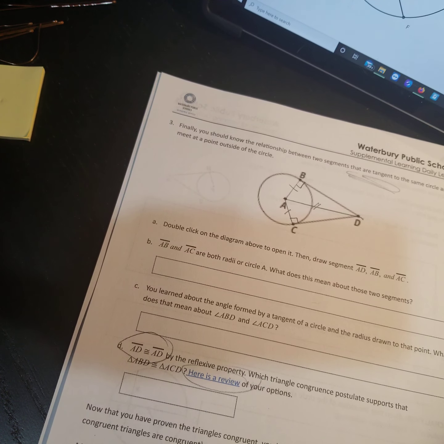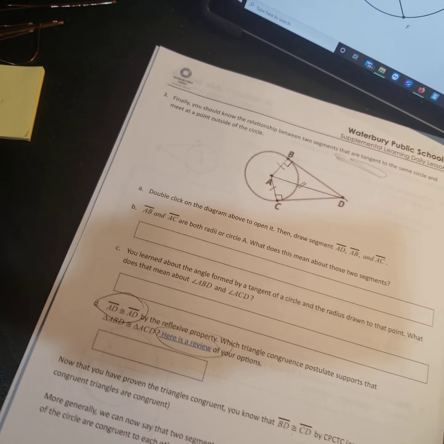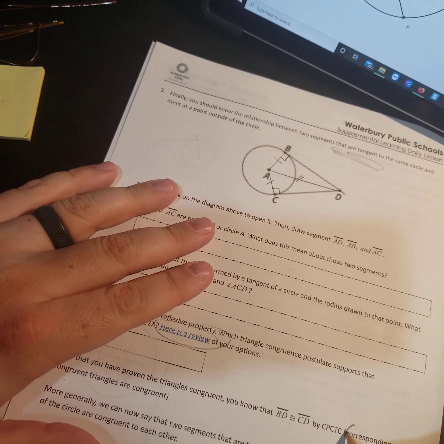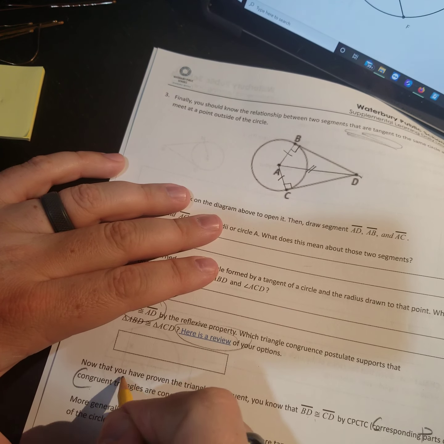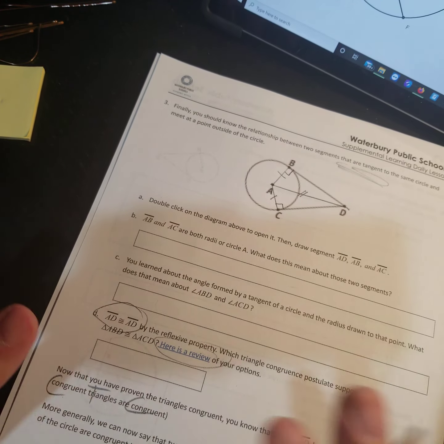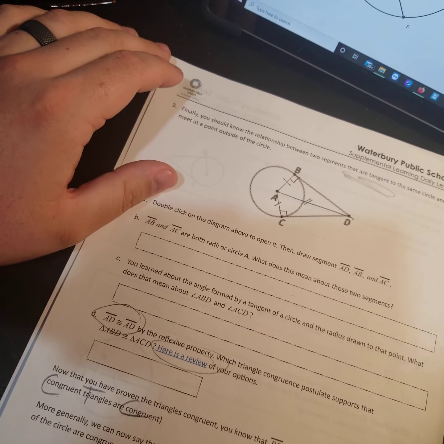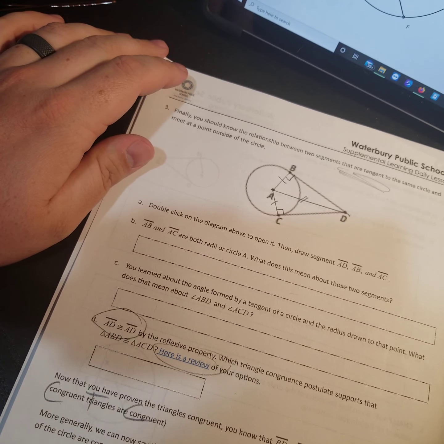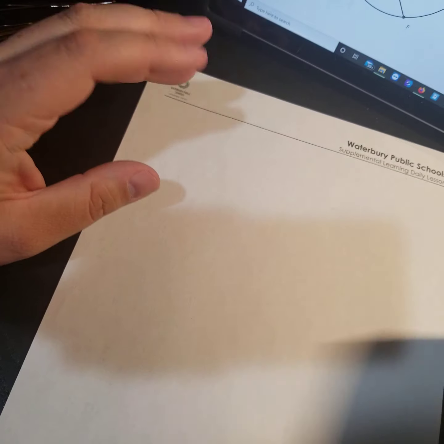Now that you have proven the triangles are congruent, you know that BD is congruent to CD by corresponding parts of congruent triangles are congruent. Here it is. CPCTC. Yay! Jazz hands. More generally, we now say that two segments that are tangent to the same circle and meet at a point outside the circle are congruent to each other.